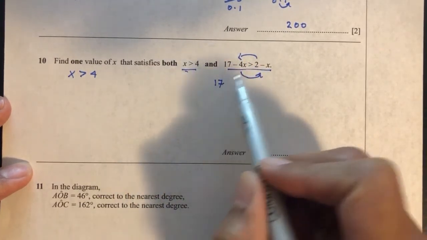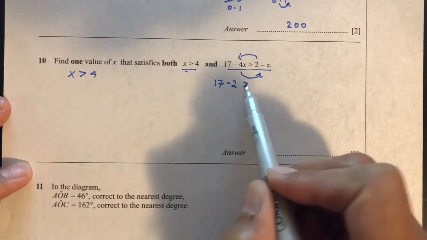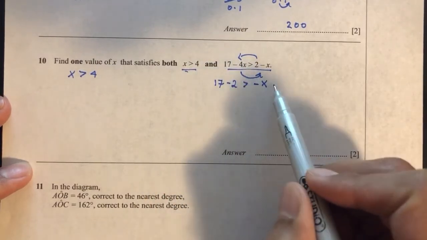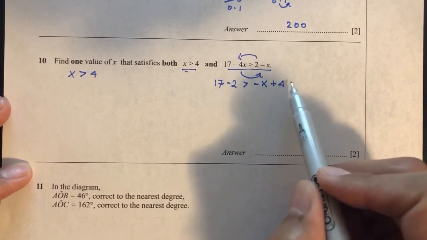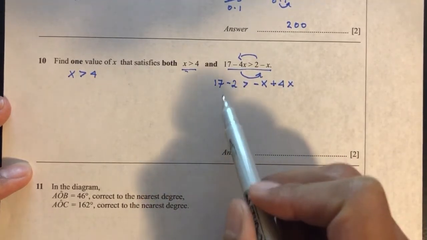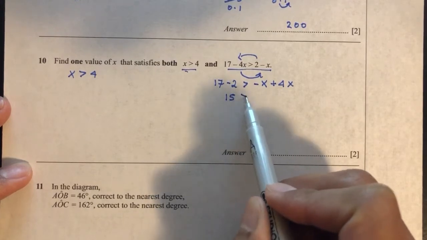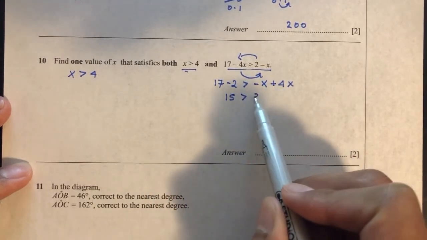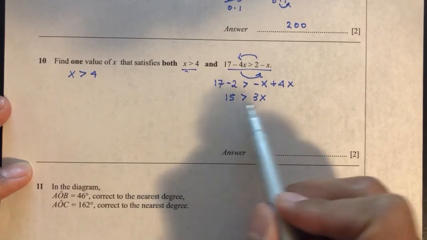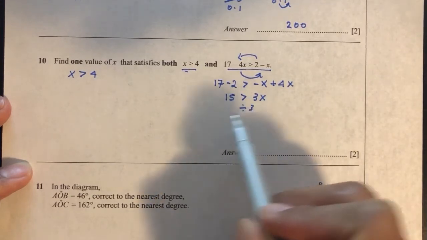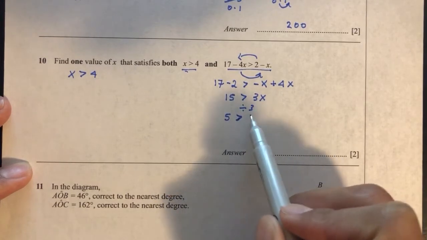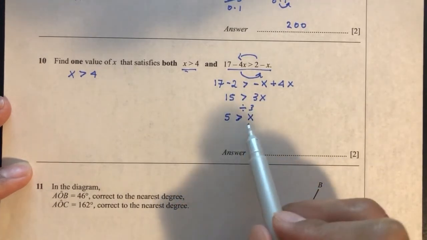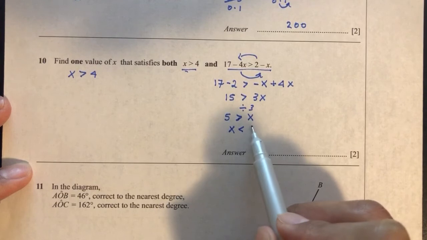So we have 17 minus 2 is bigger than minus x plus 4x. So 17 minus 2 will be 15, bigger than 3x. So divide by 3 on both sides. We have 5 is bigger than x. So x will be less than 5.